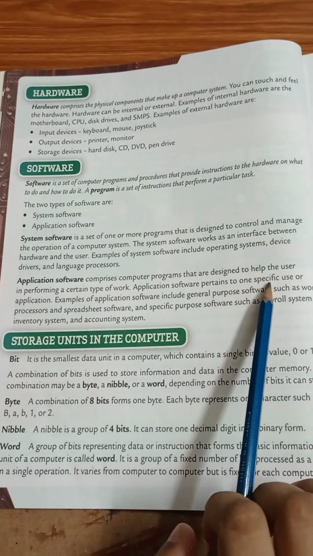It varies from computer to computer but is fixed for each computer. A computer stores information in the form of words. A word may be 8, 16, 32 or 64 bits.